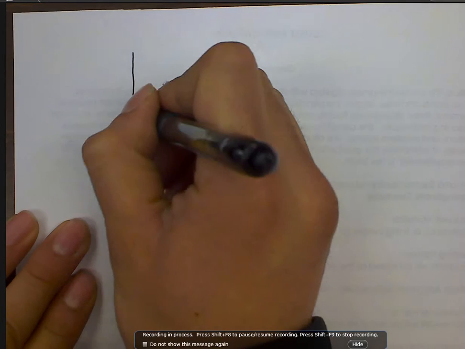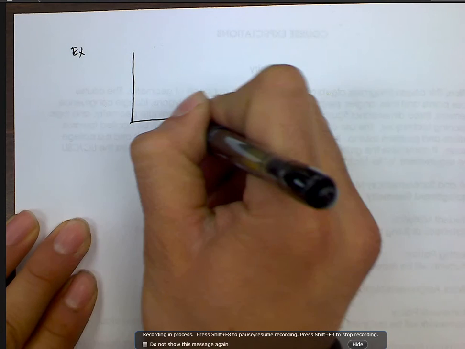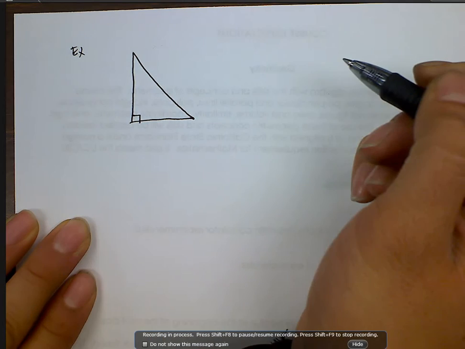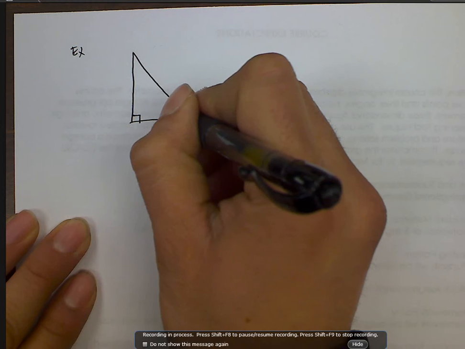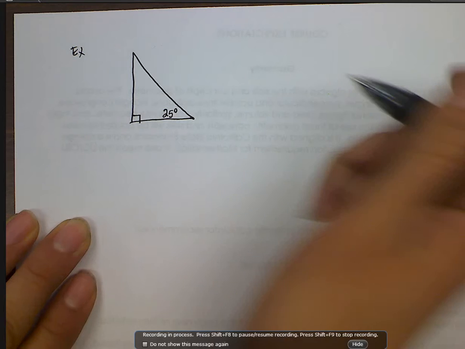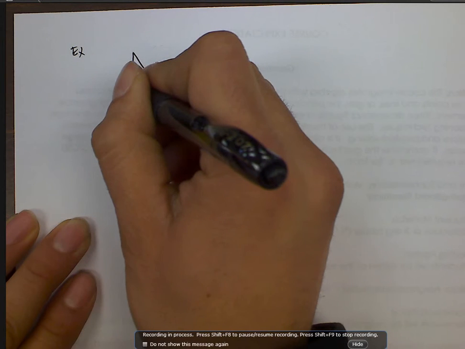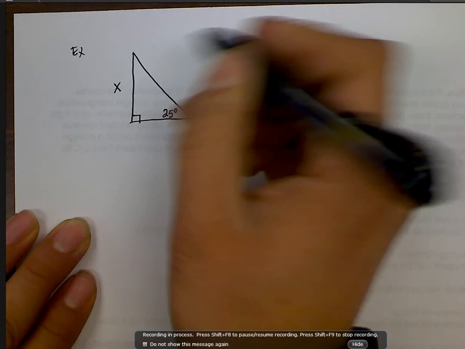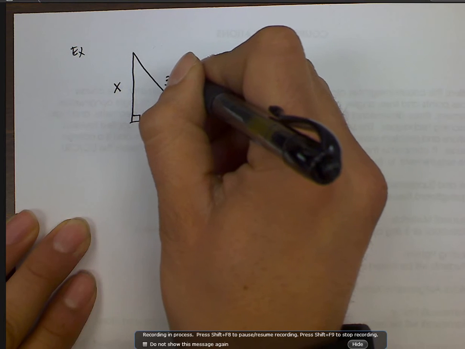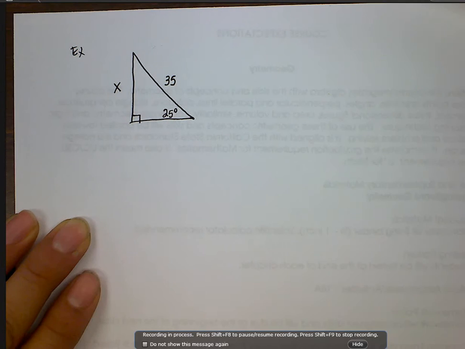So let's say I have this right triangle, and I know this is a right angle. I know this angle is going to be 25 degrees, and this side is unknown. We don't know that side, and this side is going to be 35 inches.